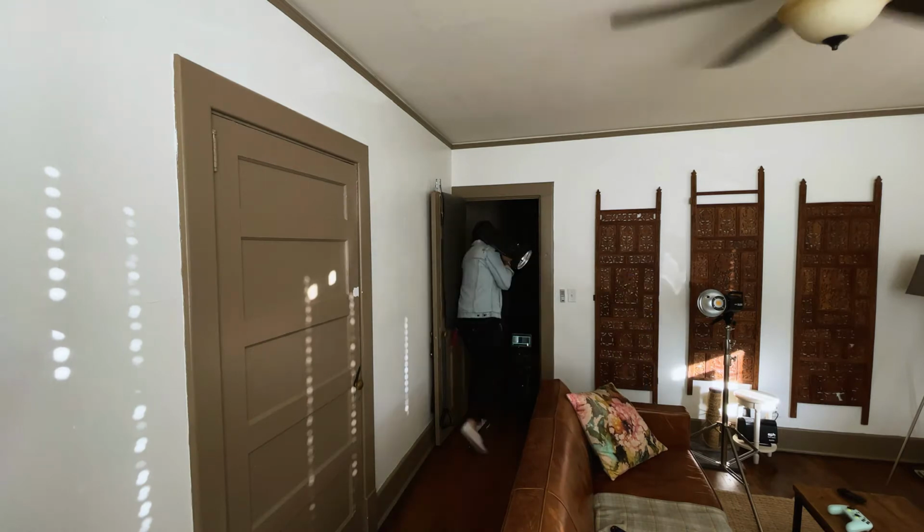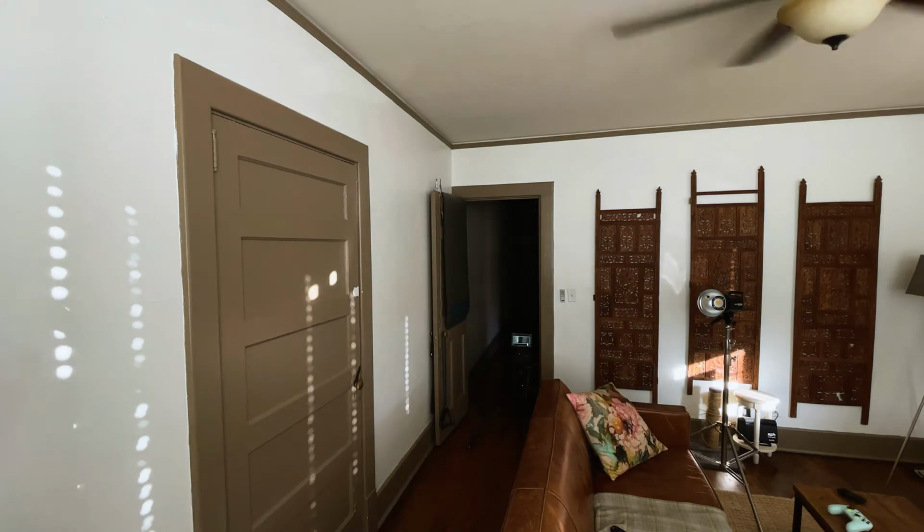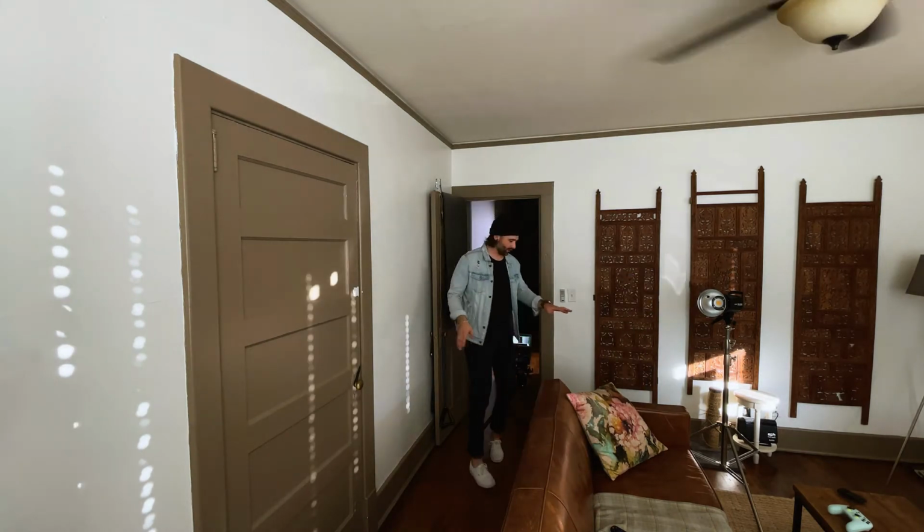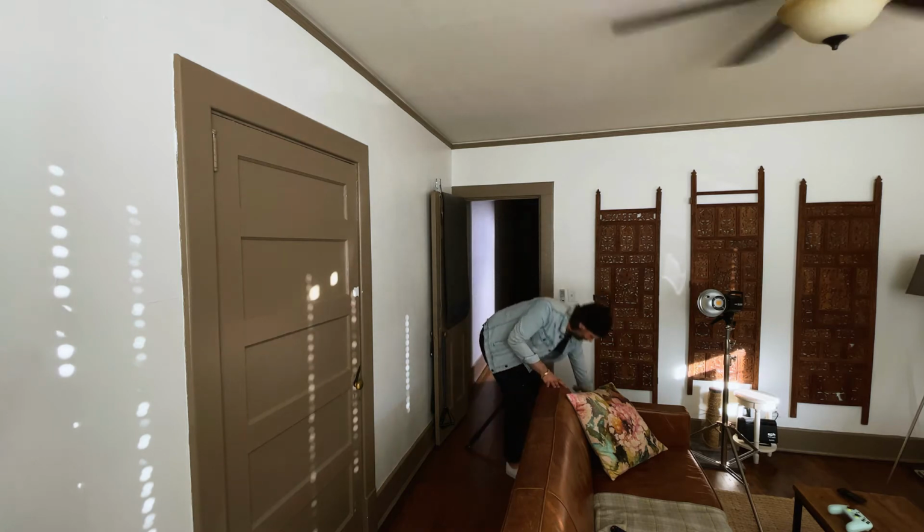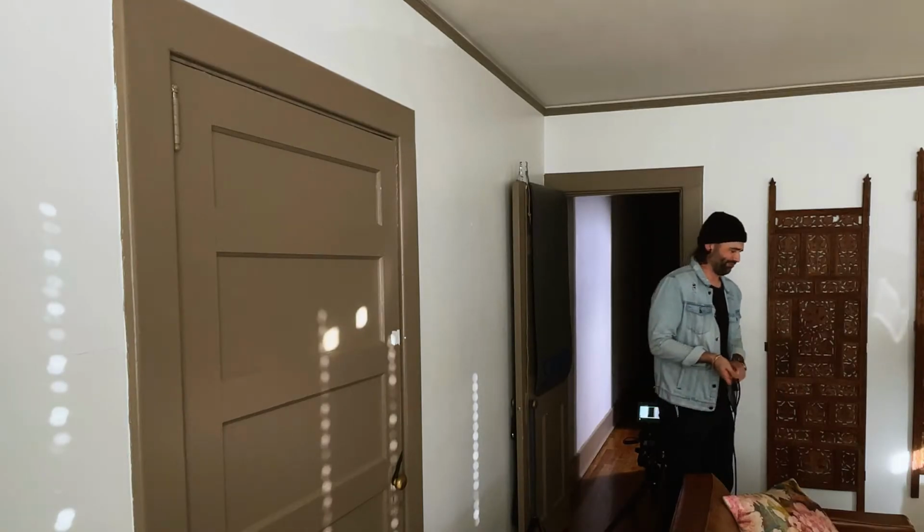And the second thing that you can do with that is blocking. Something else I'm gonna do is just set up a couple of lights so that we can see the space a little bit better. So I'm gonna go ahead and do that right now. First light in, now I'm gonna get the second one.